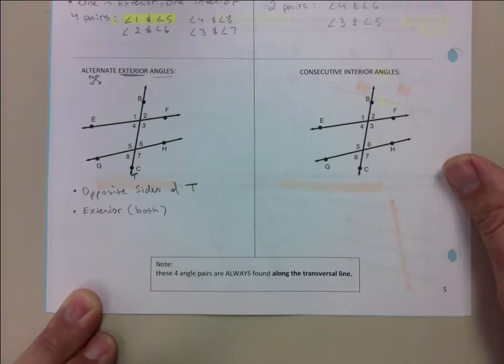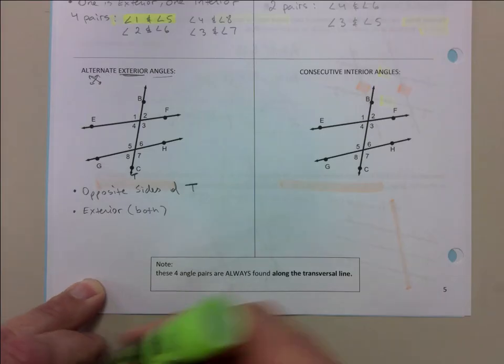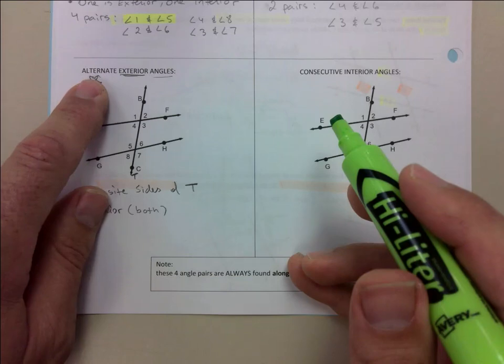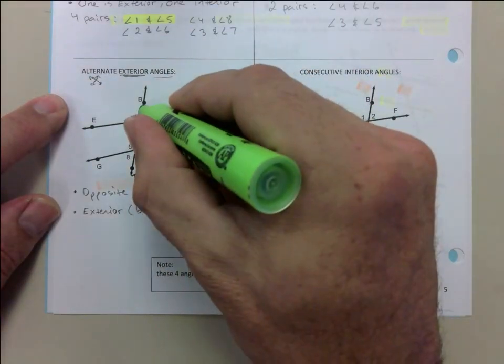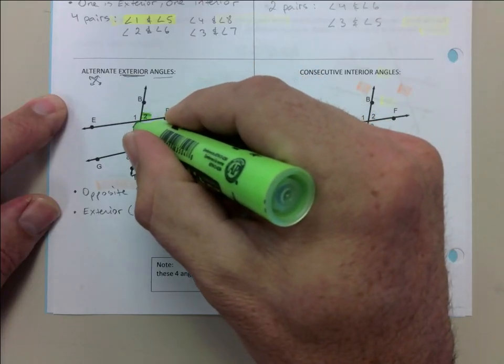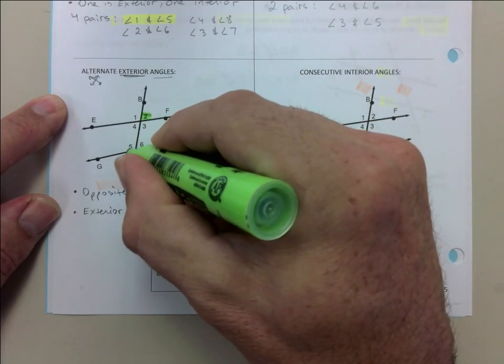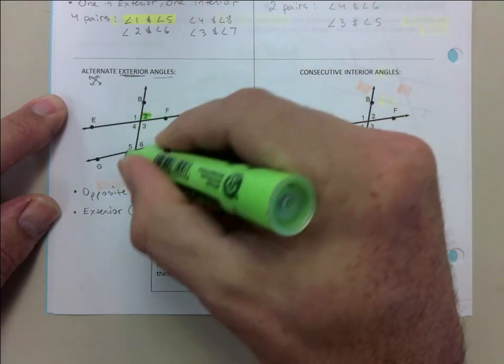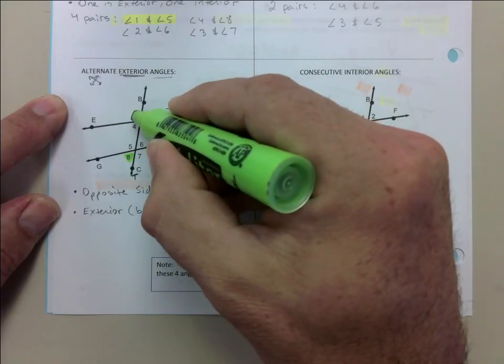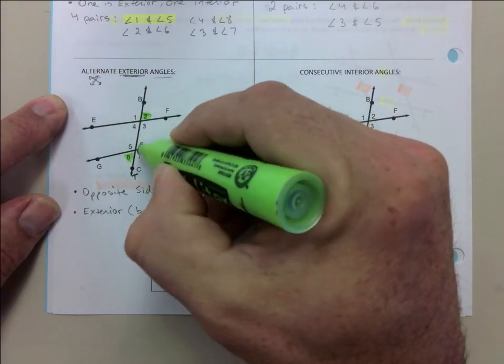We'll finish this. So opposite sides. What gives away opposite? It's the word alternate. So if I were to say 2, and they both have to be exterior, then that 2 would go with the 8. So crisscross like that. And the 1 would be alternate exterior to the 7.